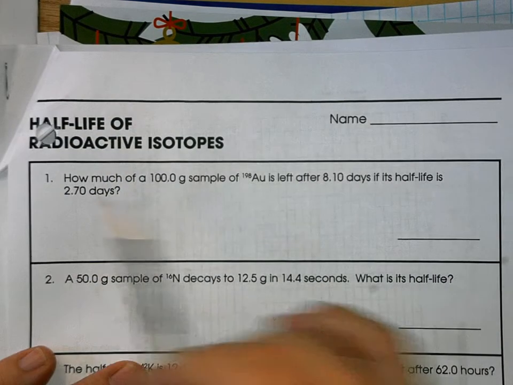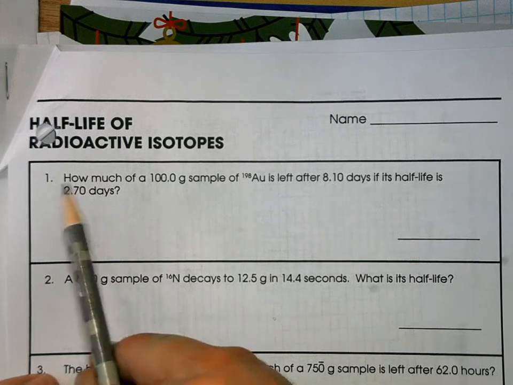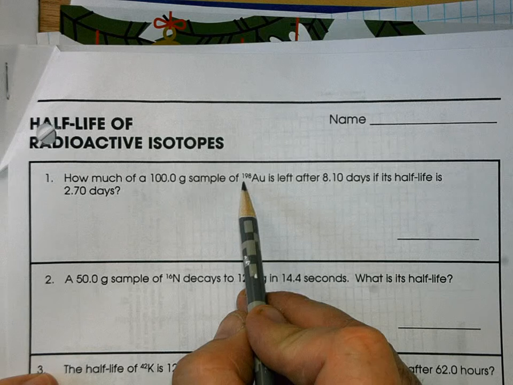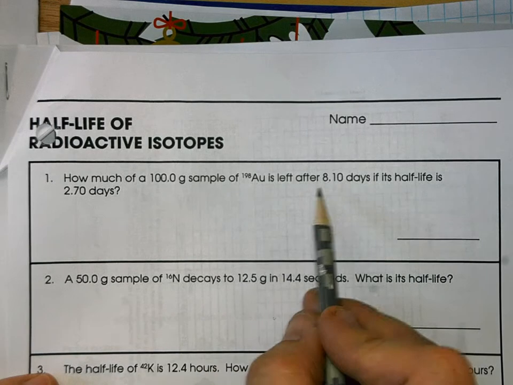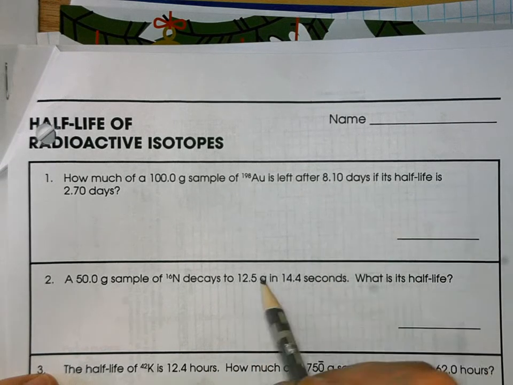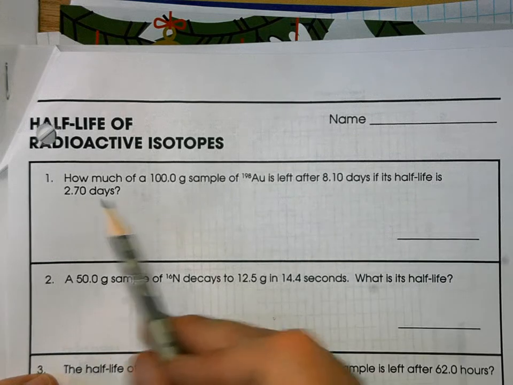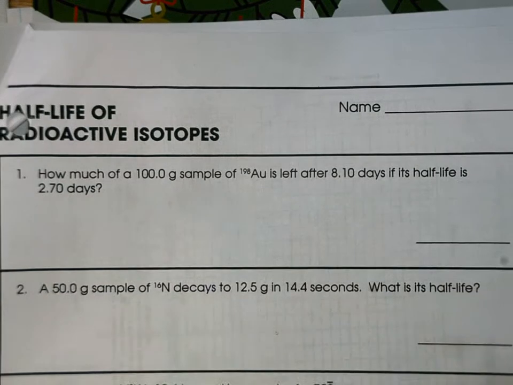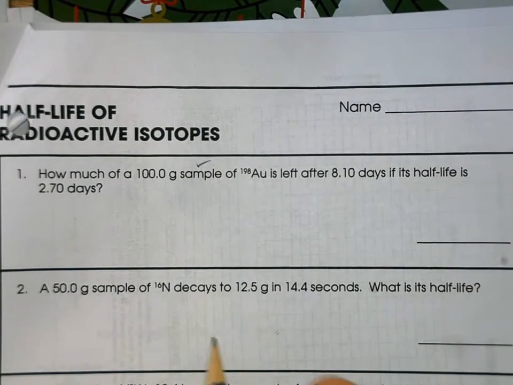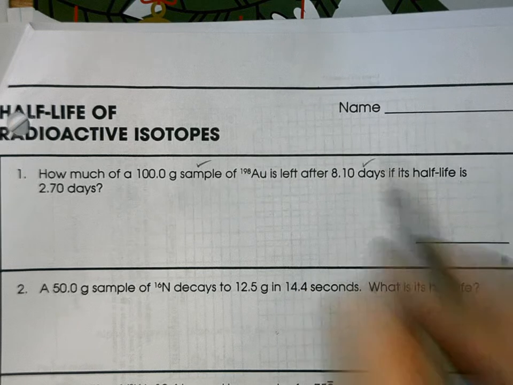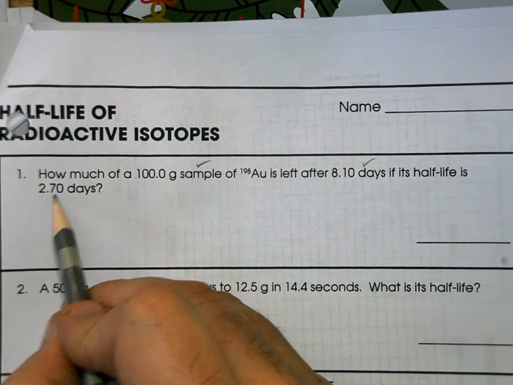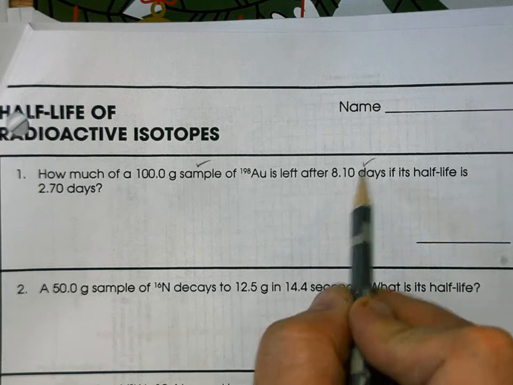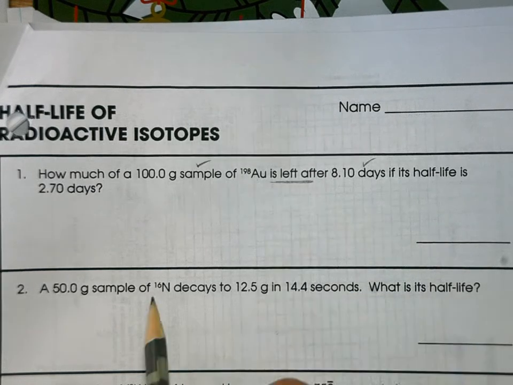So to begin with, let's read the whole problem on these. Okay, so the question is, how much of a 100-gram sample of gold-198 is going to be left after 8.10 days if its half-life is 2.7 days? Okay, so there's some stuff in there. What we know is, we know how much we start with. We know what its half-life is. We know the ending day. What we're looking for is how much is left after the end of the day. So we know how long it's happened. This is what we're looking for, how much is left.